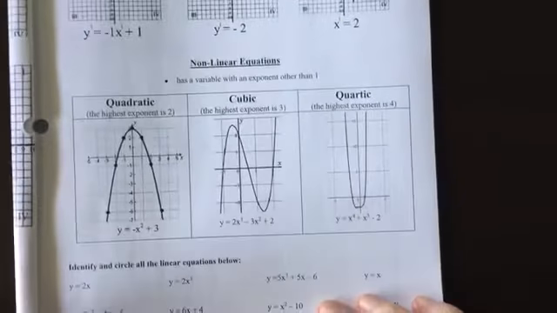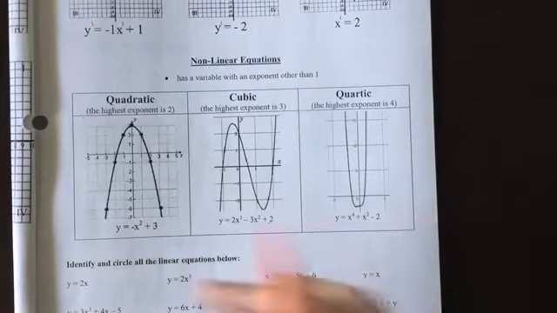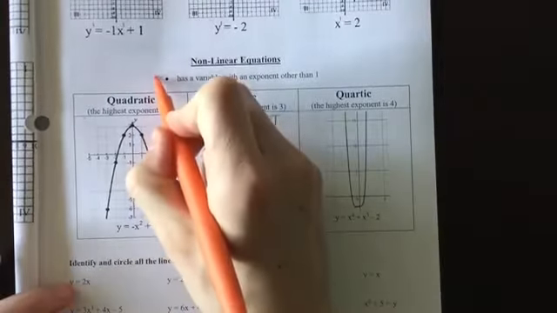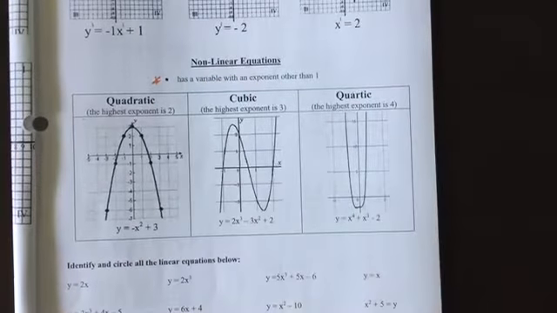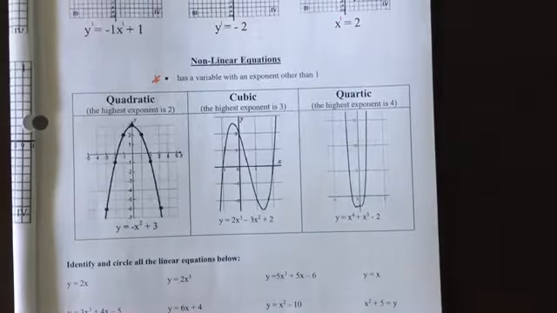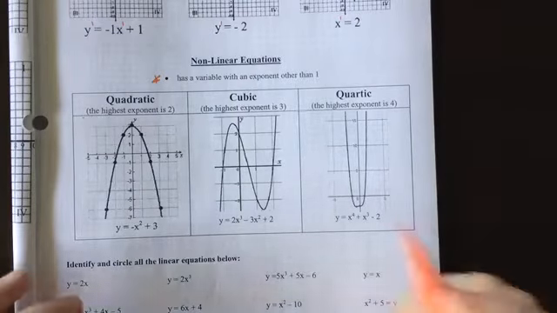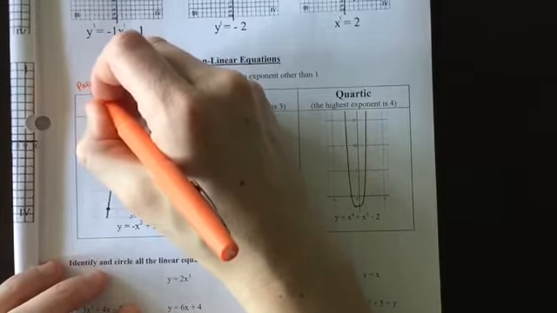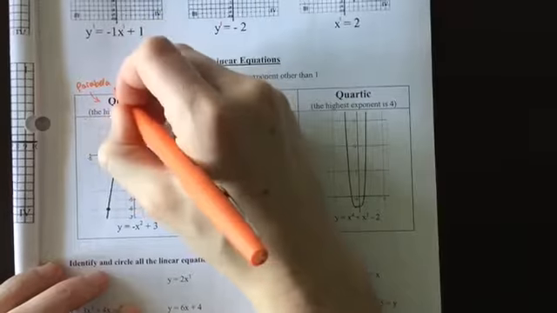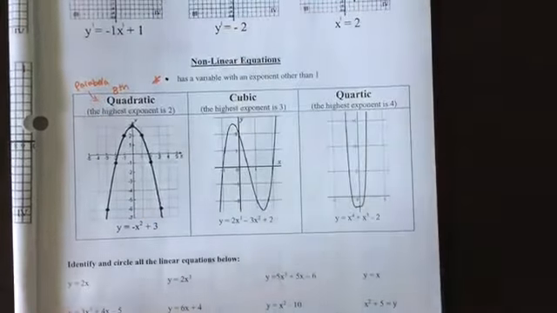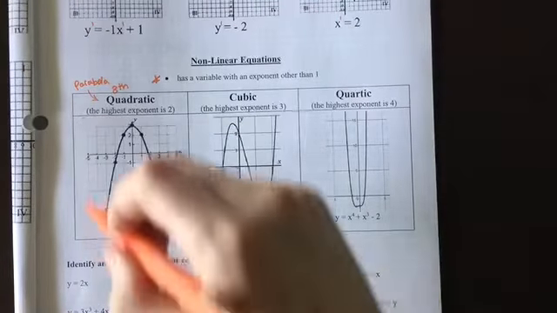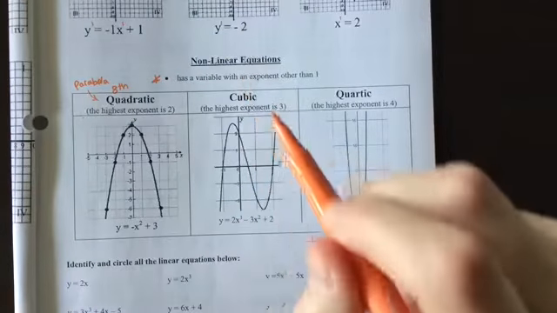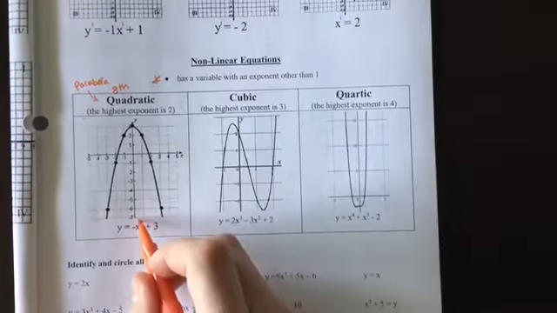We also have nonlinear equations in math where they have a curve, and we see those when a variable has an exponent that's other than 1. So it could be greater than 1, it could be negatives, but it's not 1. The quadratic, or another word for that, is called the parabola. You'll spend some time studying that in 8th grade and more in high school. We get that nice U shape or upside down U shape, and it has an exponent of 2.